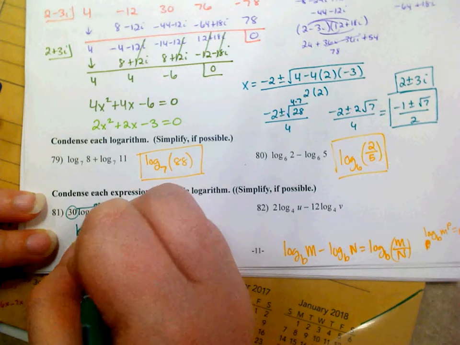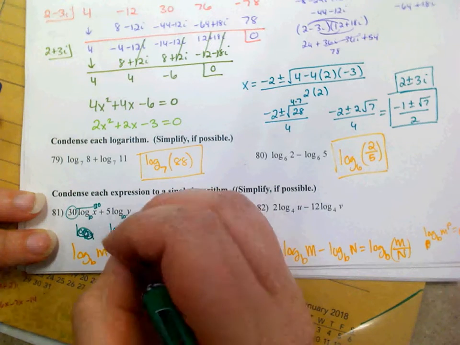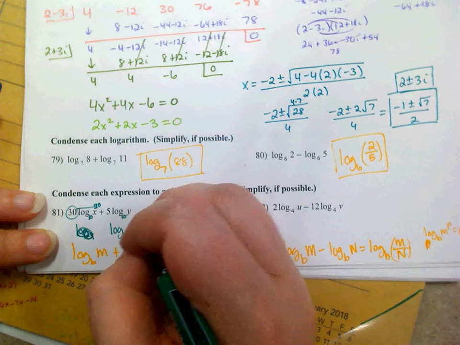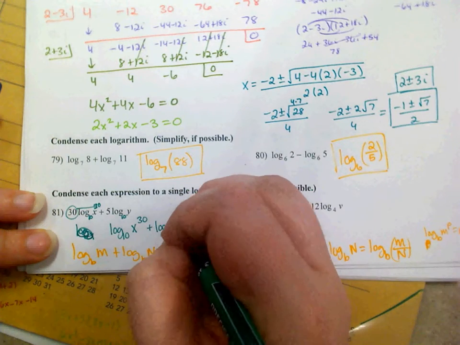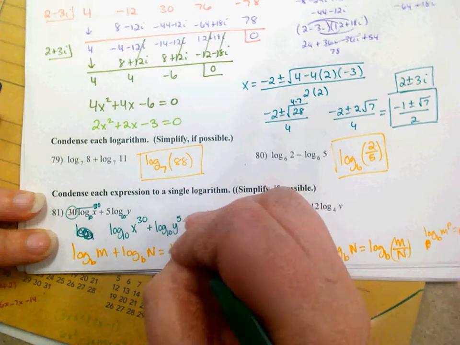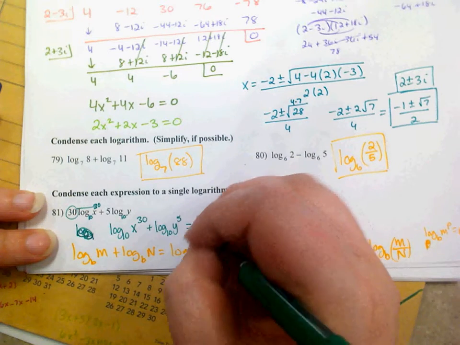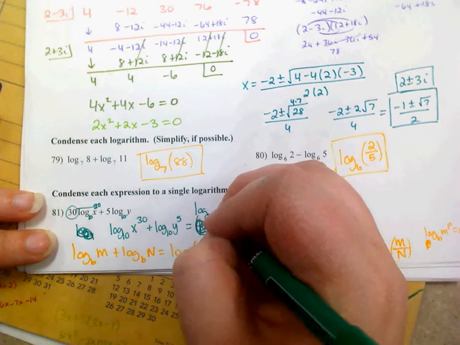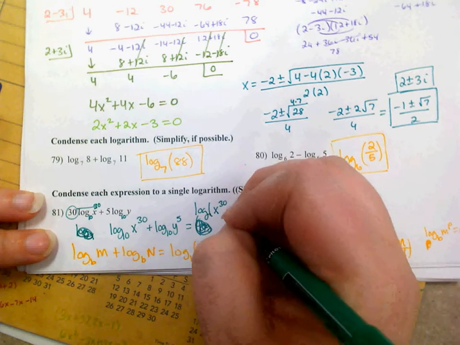So this is log base 10 of x to the 30th plus log base 10 of y to the 5th, or just log. And the two, combine them using multiplication, so log of x to the 30th times y to the 5th. You can write the base 10, but you don't have to.